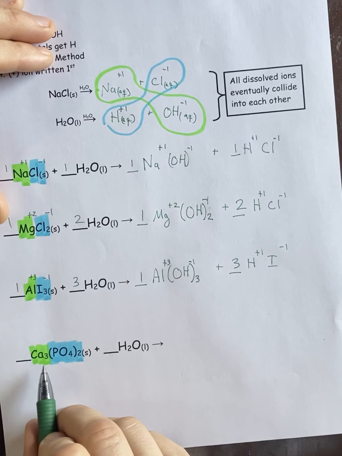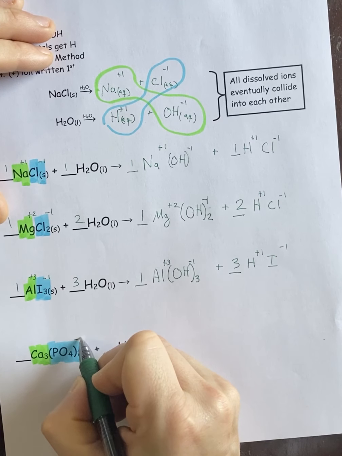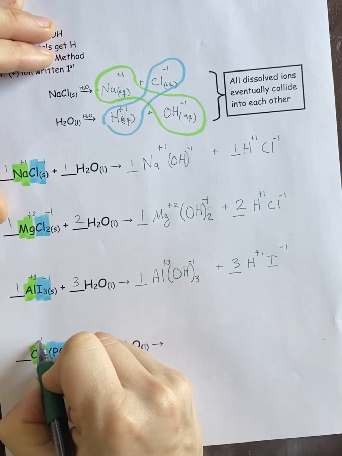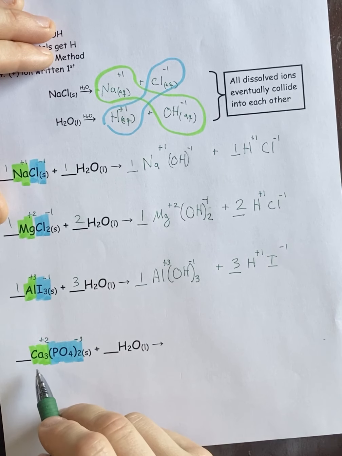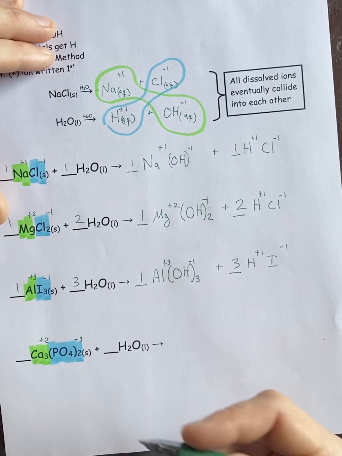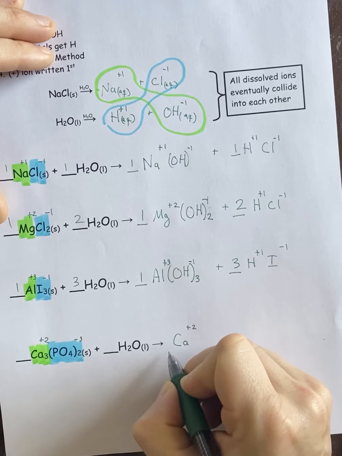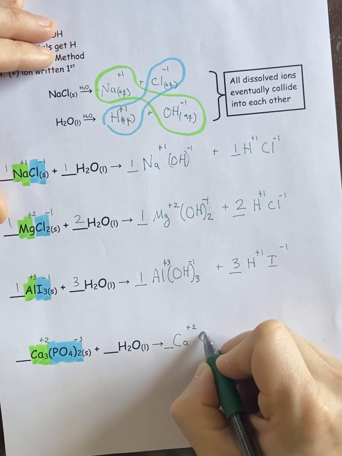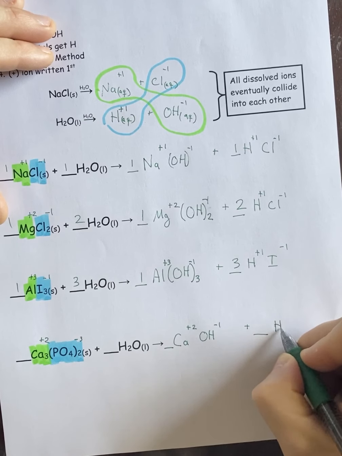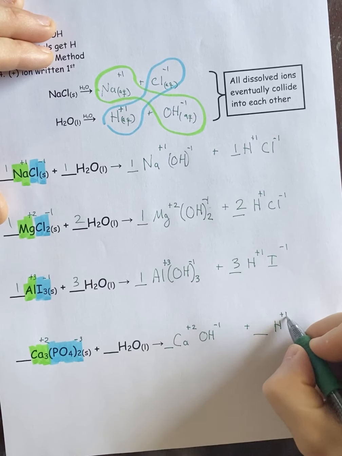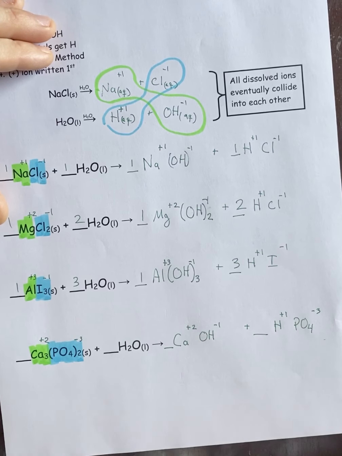Last one. This is probably the hardest one that you're ever going to get. And the only reason is because PO4 is negative 3 and Ca is plus 2. So this compound has the most atoms of a crisscross compound that you're going to deal with. Ca is plus 2, so it goes there. It's going to go with OH, which is minus 1. And then H, because it's positive, goes first. And it's going to go with PO4, which is minus 3 as a group.